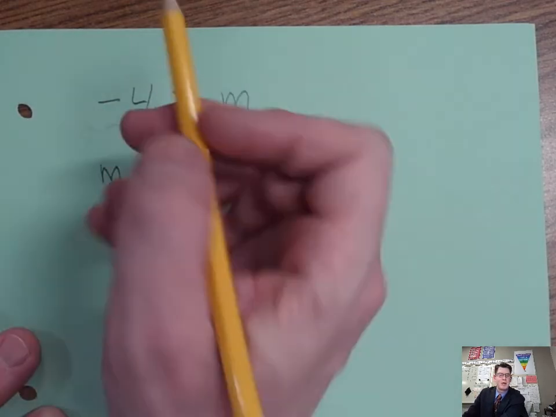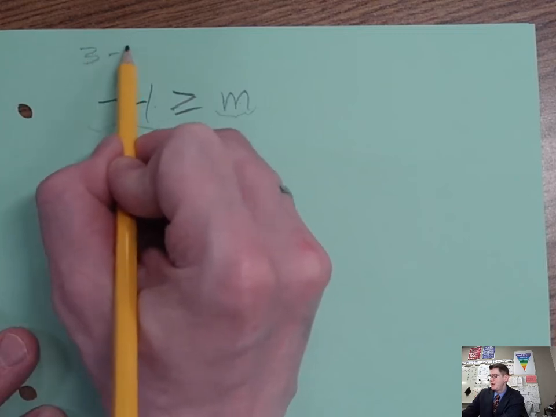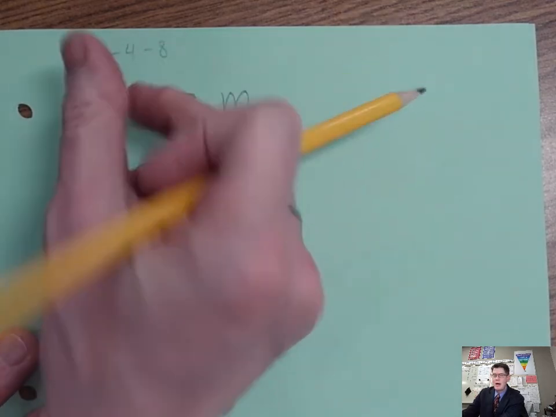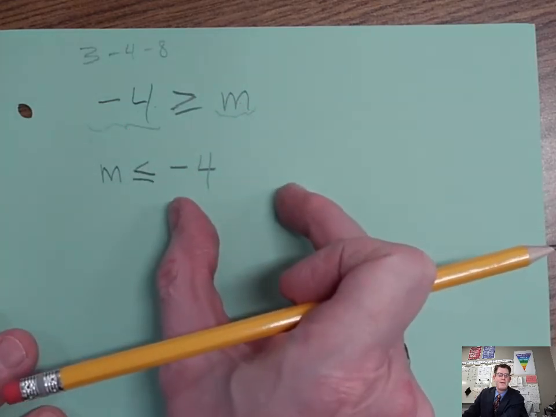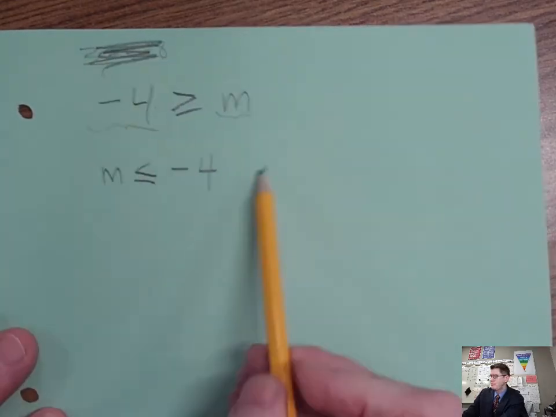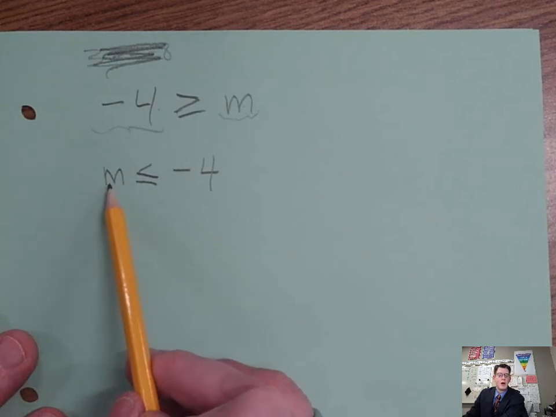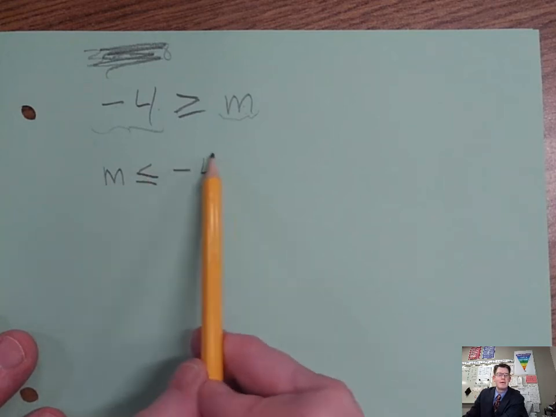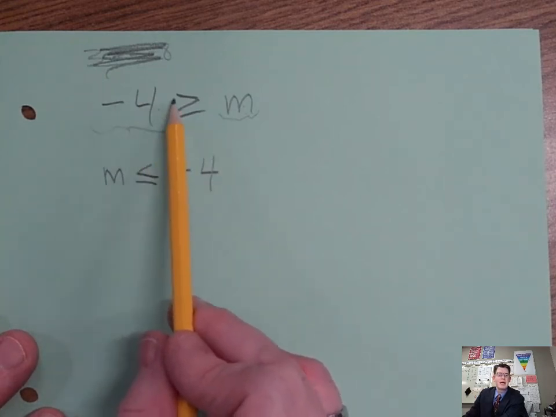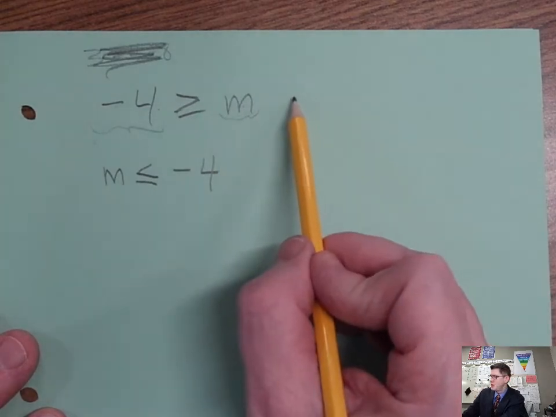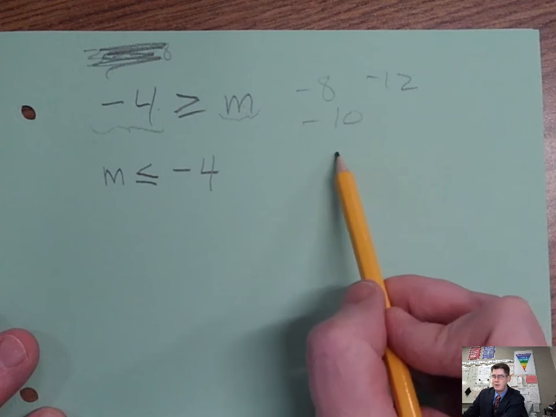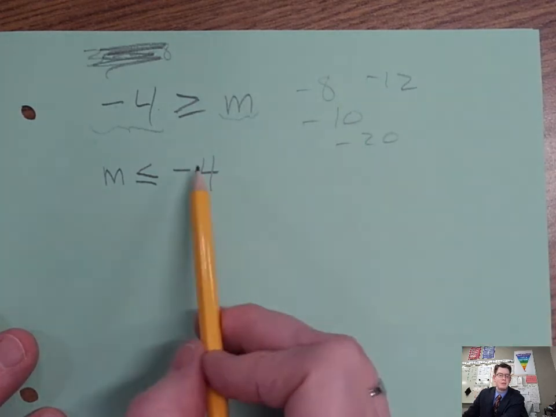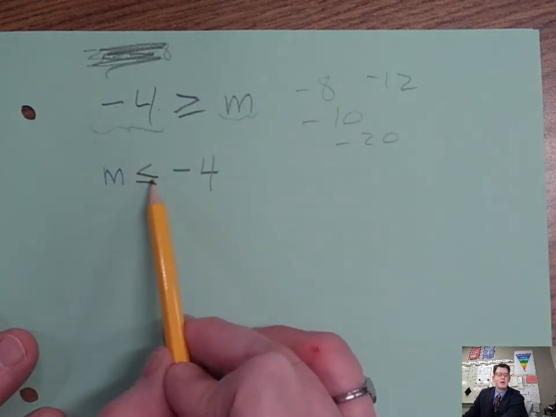We're not flipping it around. If I had 3 minus 4 minus 8, I wouldn't flip those around. I would just take that item and put it on this side. So I want all the numbers less than or equal to -4. Now, -4 is bigger than all these numbers. So all these numbers are all these negative items: -12, -20. It's all these numbers here. Now I want all the numbers that are less than or equal to -4.